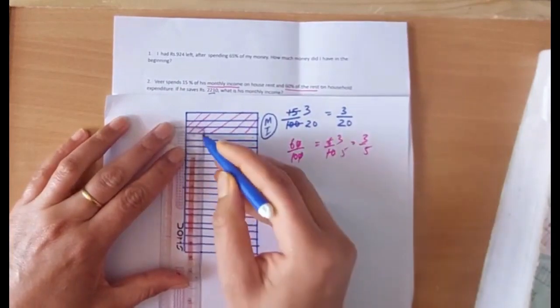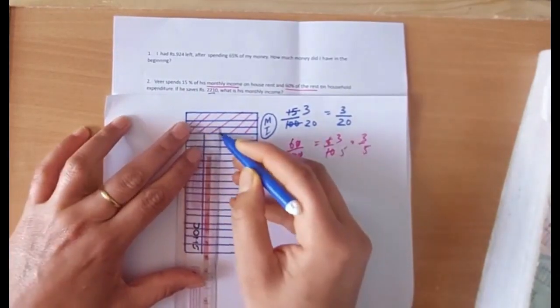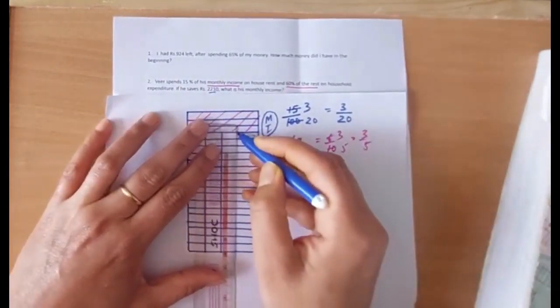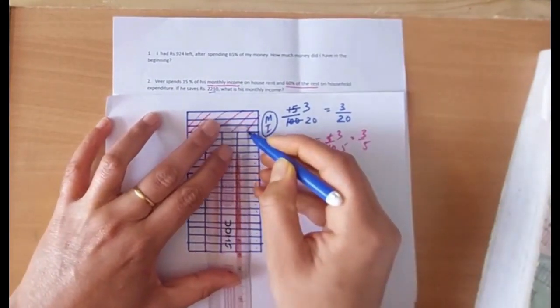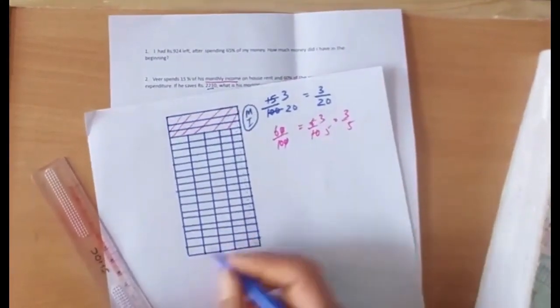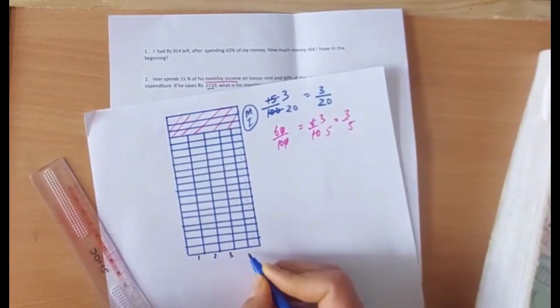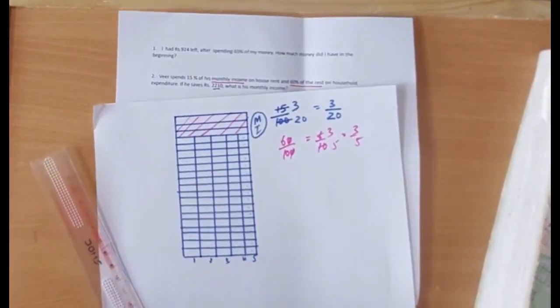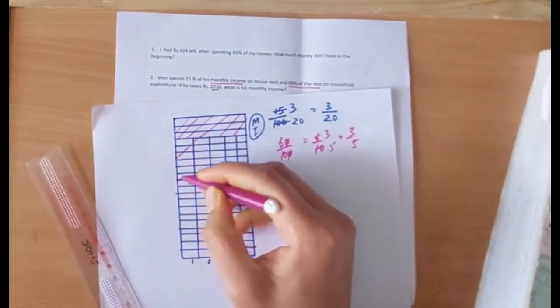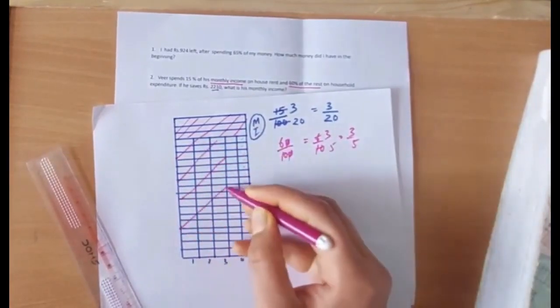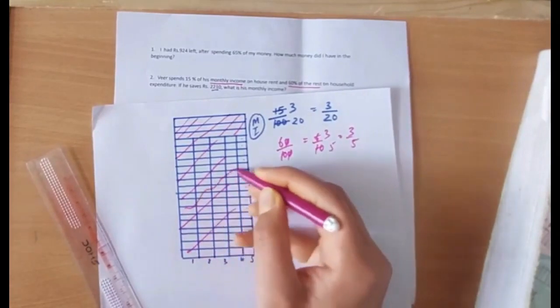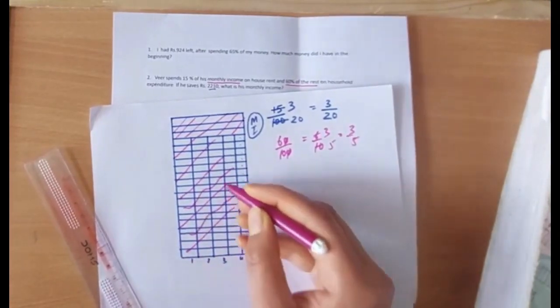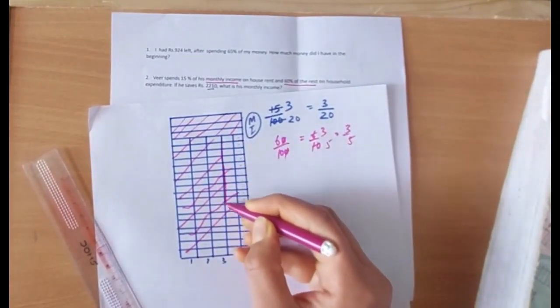So this is the one part. Here we have the second, now we have the third, and here we have the fourth. So I divided this into 5 parts, 1, 2, 3, 4, 5. But out of 5, he just used 3 portions. Here we have the 3 portions, till here.